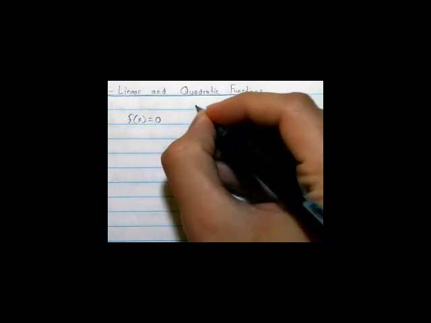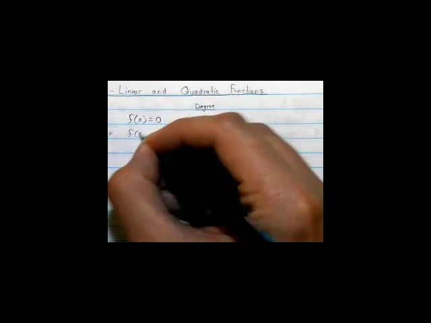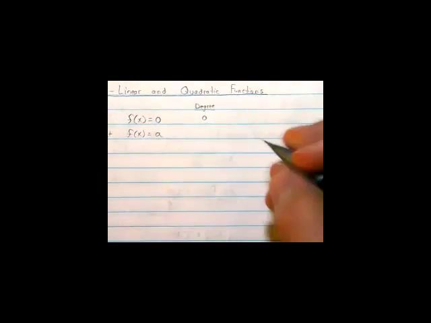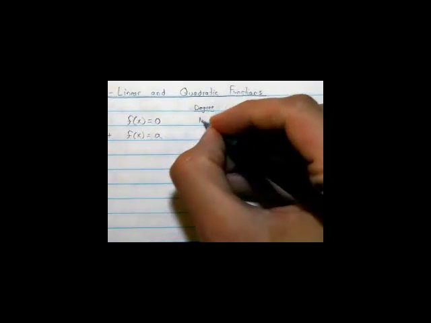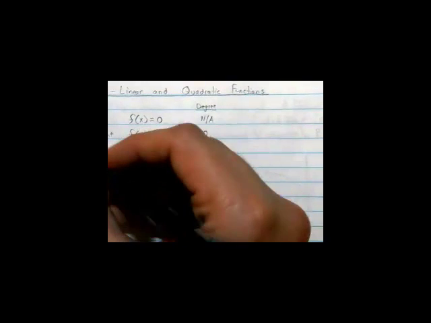So the zero function, f of x equals 0, and we'll just quickly list the degrees here as well. Constant, f of x equals a, and, oh, I'm sorry, the degree is not 0 on this one. It's kind of an NA situation. It doesn't have a degree. This one, the degree is 0.